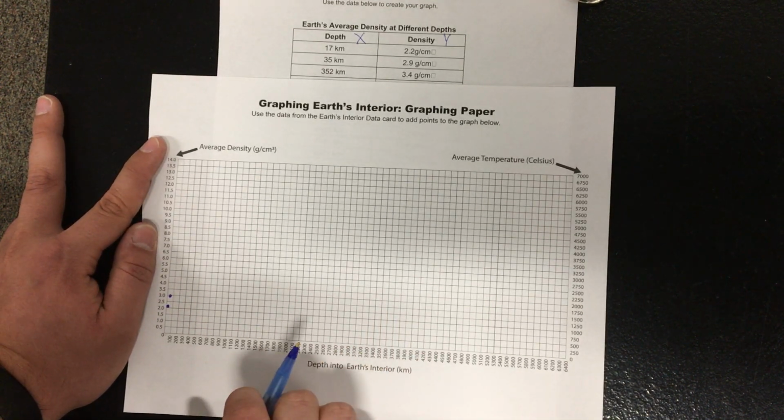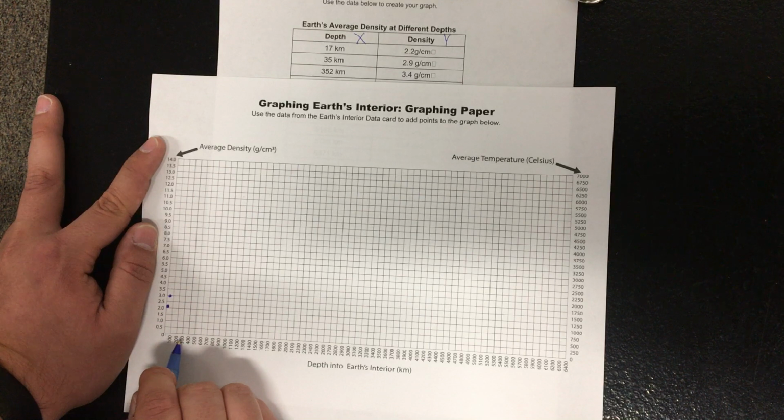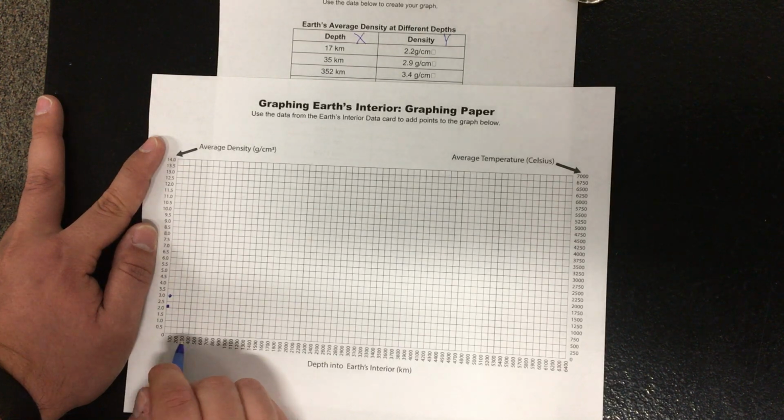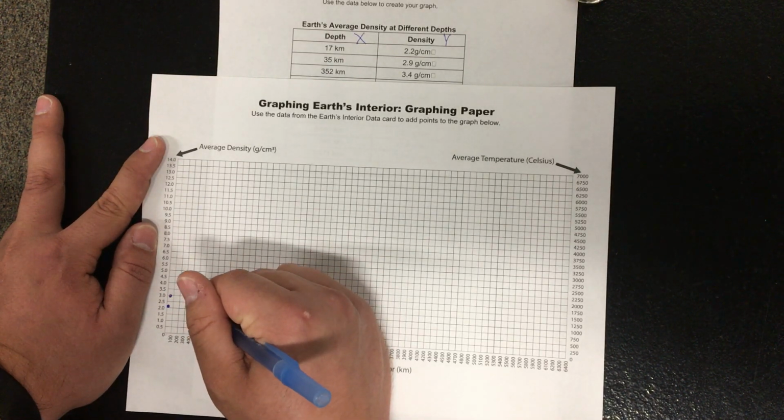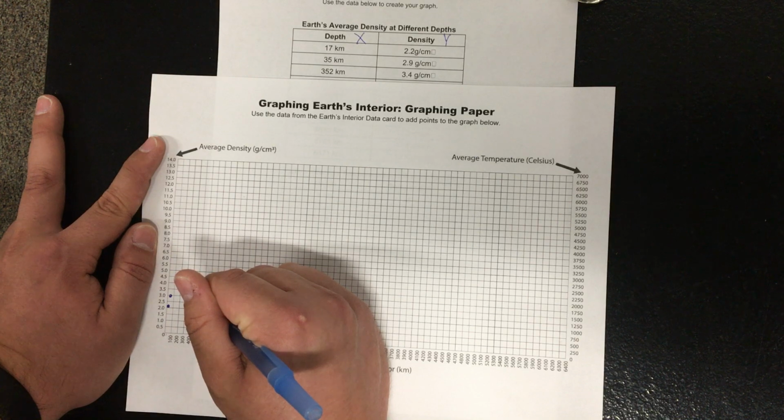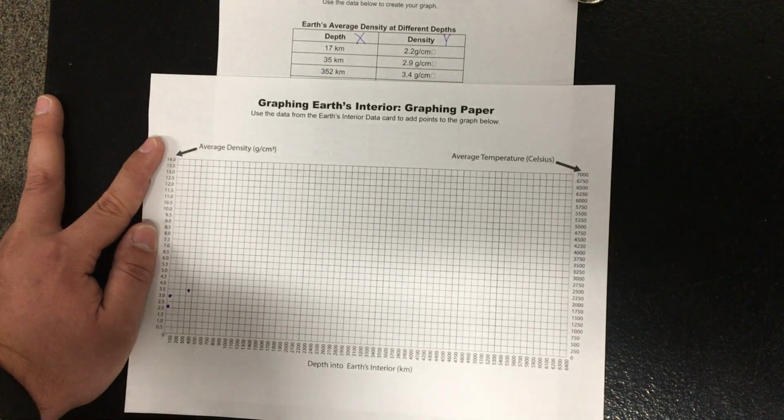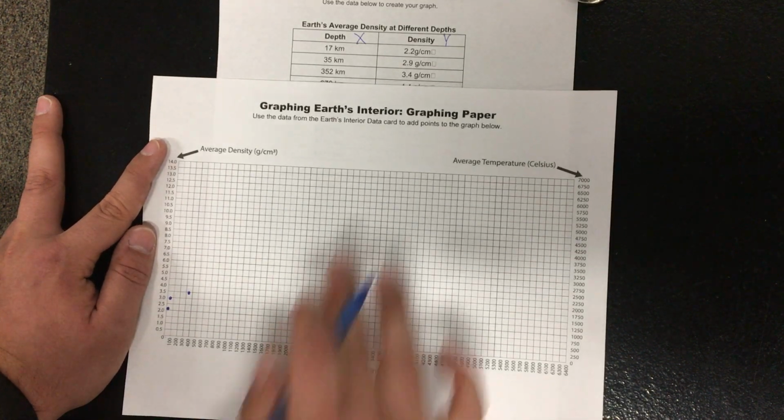Next point is 352 kilometers, so it's going to be between 300 and 400 right here. And the density there is 3.4, so let me go up, right there. 3.4 is pretty close to 3.5, so I just put it kind of close to that.